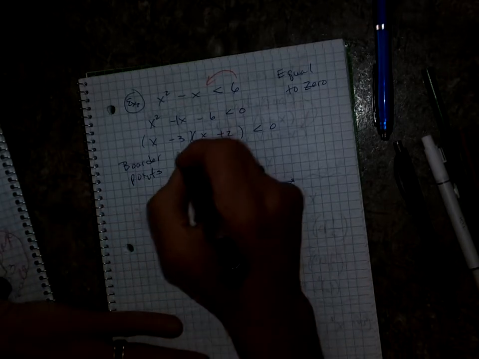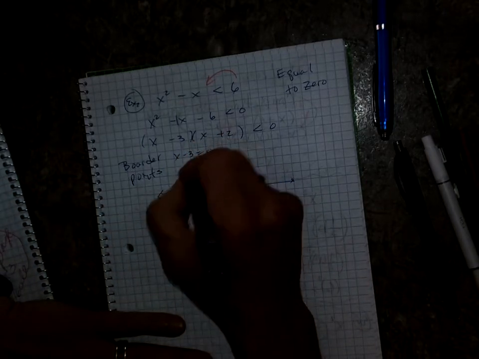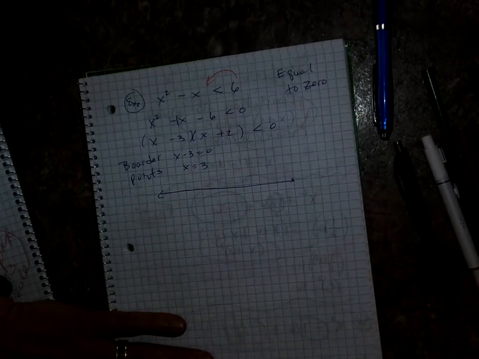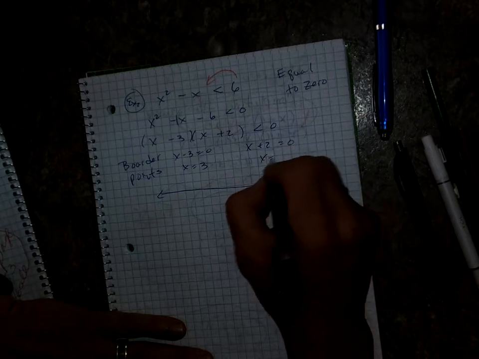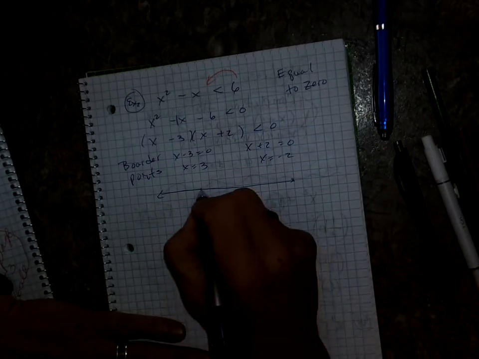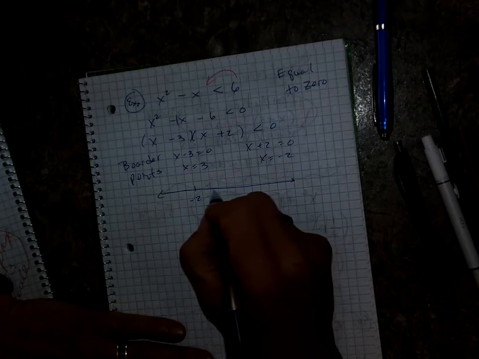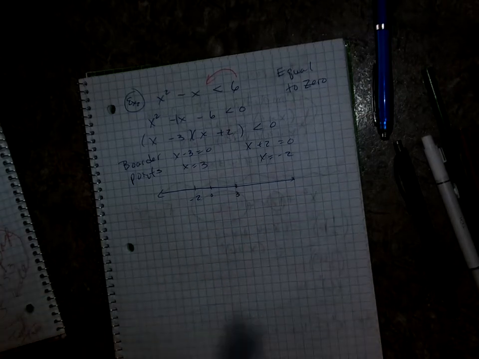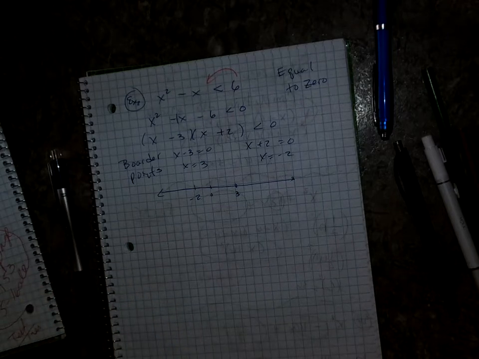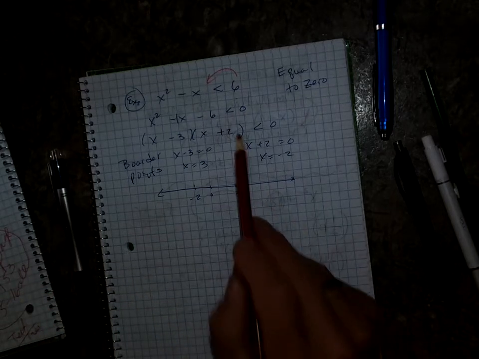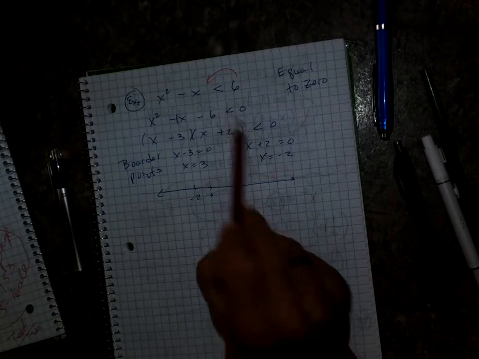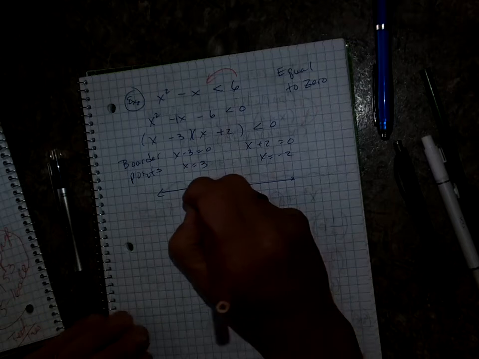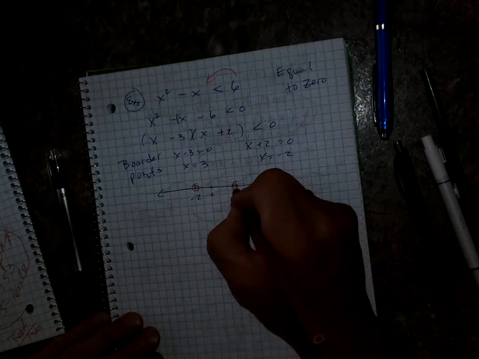Well, that's easy. If I solve for x, x minus 3 equals 0, x equals 3, right? You guys can do that. I've got x plus 2 equals 0, or x equals negative 2. So I'm going to go to negative 2 and 3, right? Now in this case, my border points are going to be open circles because there's no equal sign. We've talked about that a little bit before when we did piecewise graphs. So open circle and open circle on my border points.